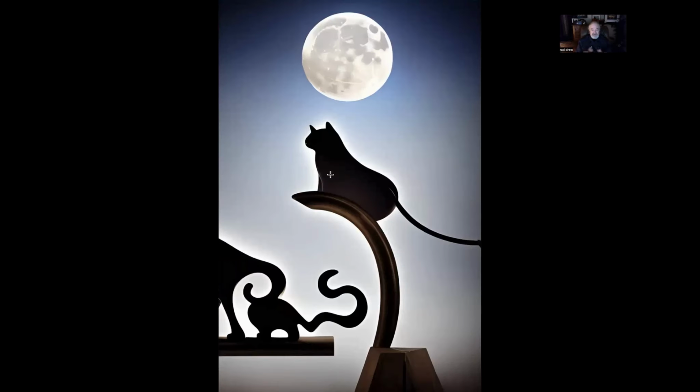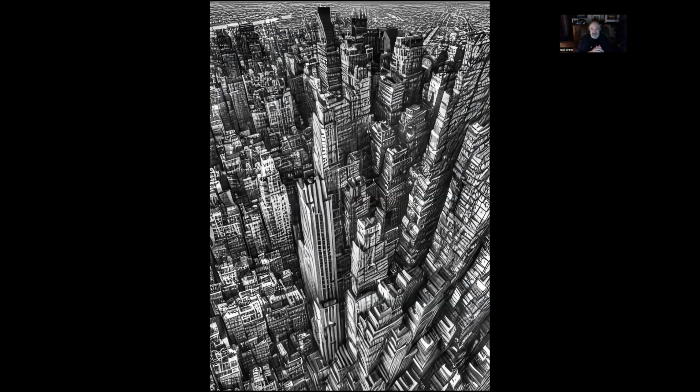I don't know what I did for this one. I think it was something in the style of Dali, and I got this. And I just thought it was really cool. The cat under the moon. And I don't remember what my prompts were. This one I had really fun with.